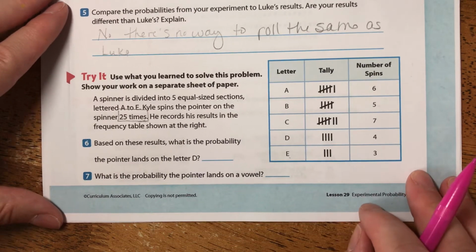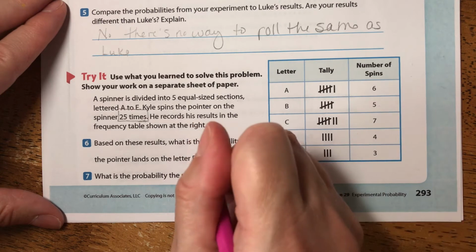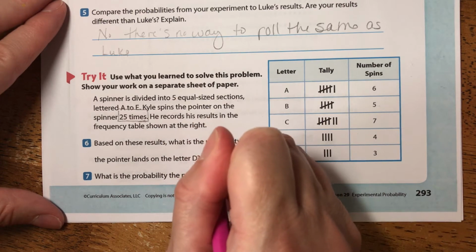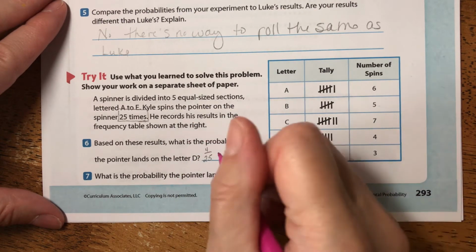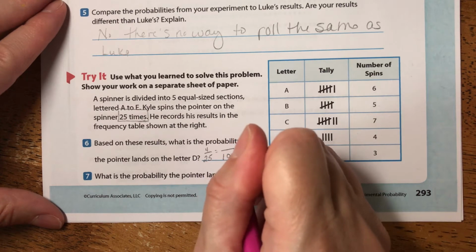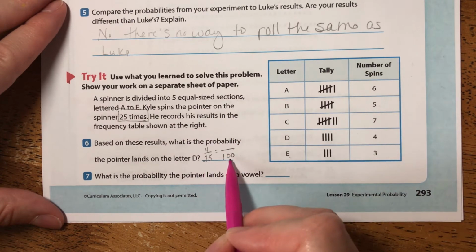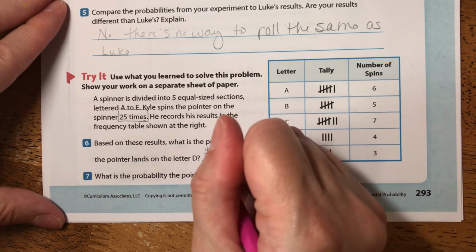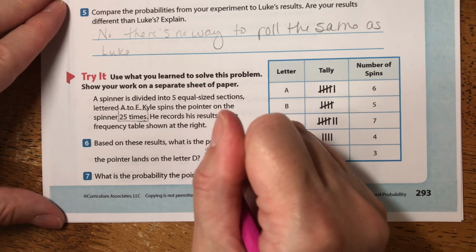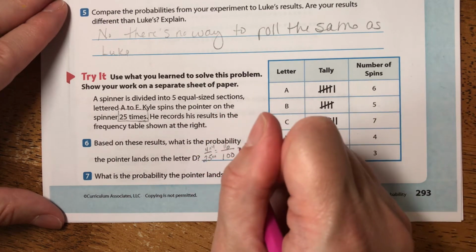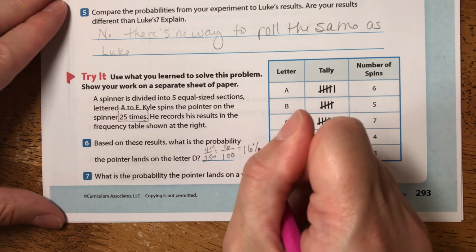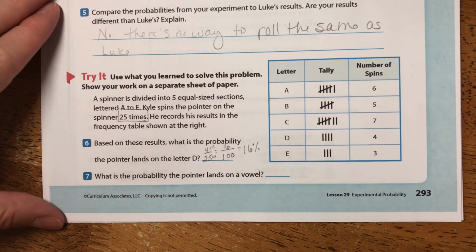Well, that's easy. How many times did it land on D? 4 out of 25. Okay, could I make this equal to 100? Sure I can. 25 times what is 100? Times 4. Let's just do equal fractions. What's 4 times 4? So he's got about a 16% chance of rolling the letter D.